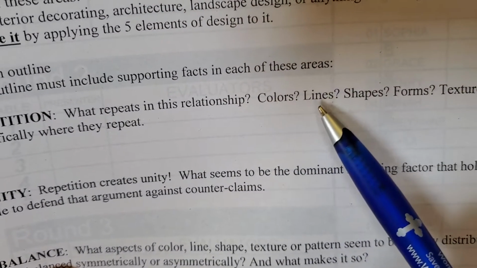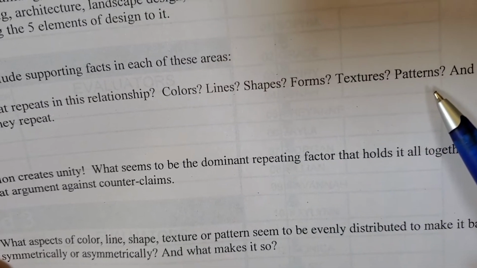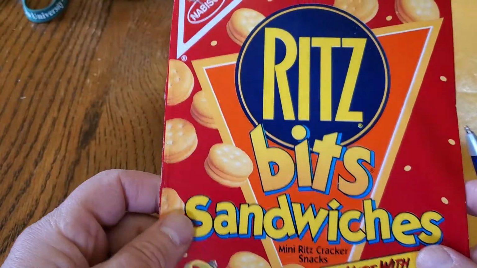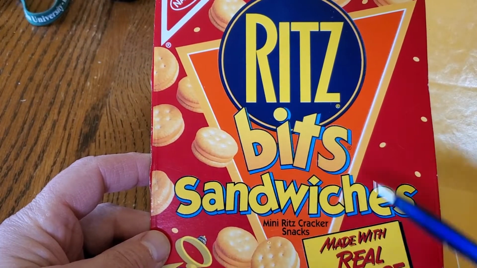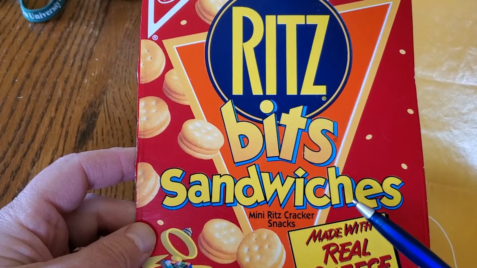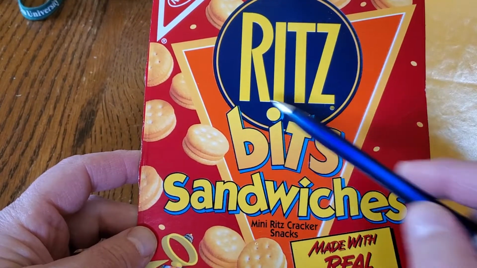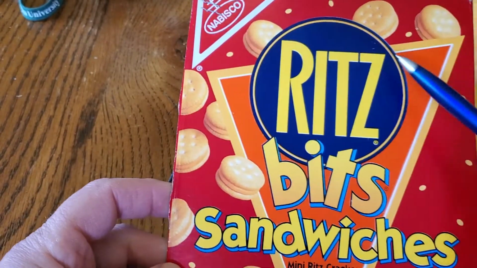First of all, repetition. The things that need to repeat in design are colors, lines, and shapes, sometimes forms and textures and patterns, okay? So I'll give you an example. Let's go back to the Ritz box. I know I've showed you this before. There are certain colors that are repeating. Obviously, there's red repeating throughout. There's this gold repeating everywhere, okay? So we've got colors that are repeating, and we've got blue that's repeating in here. Okay, we've got shapes that are repeating. Notice all the ovals and circles.